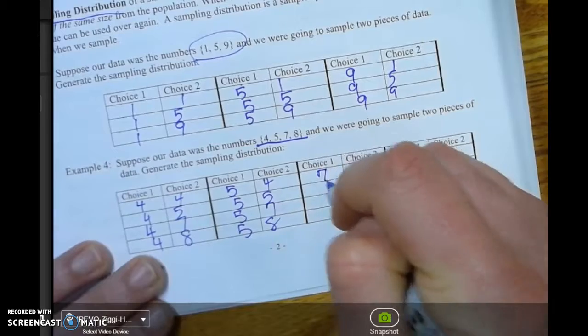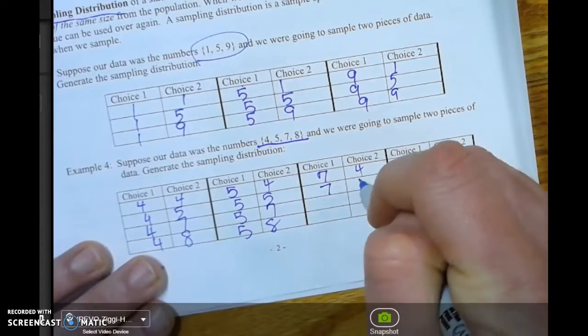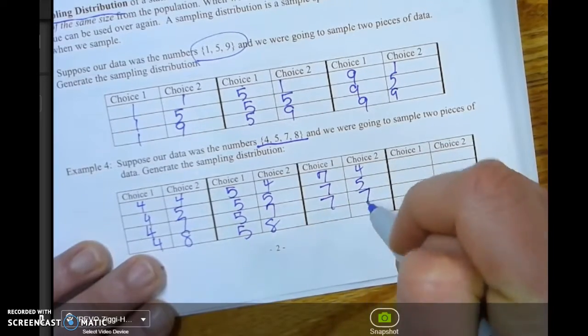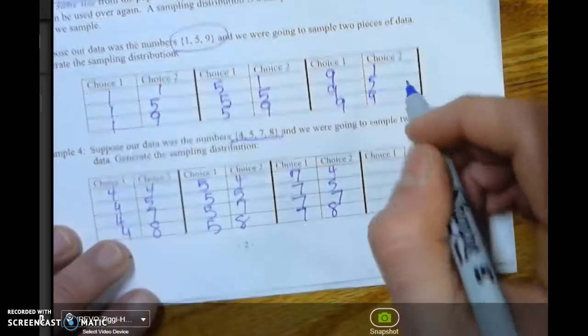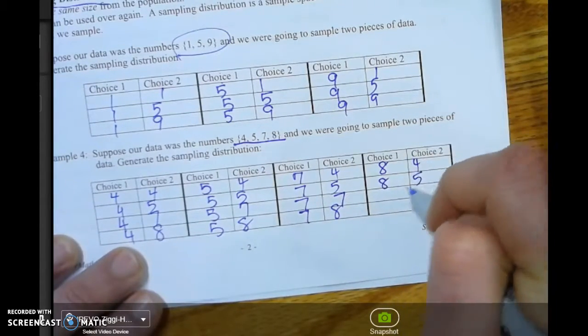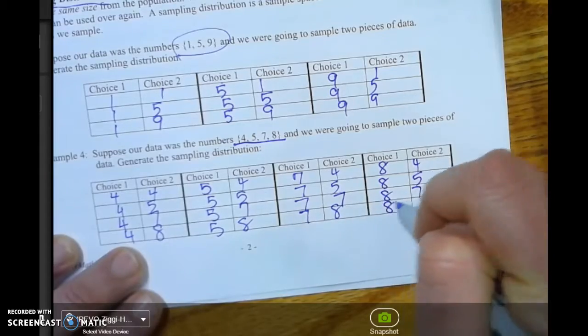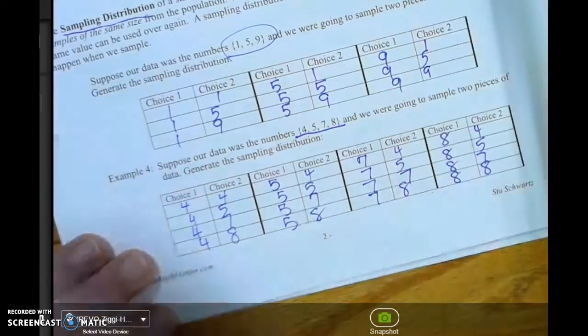Then 7, 4, 7, 5, 7, 7, and 7, 8. In the last column, we start with 8: 8, 4, 8, 5, 8, 7, and 8, 8. Now we have all possible samples of size 2 from this population.